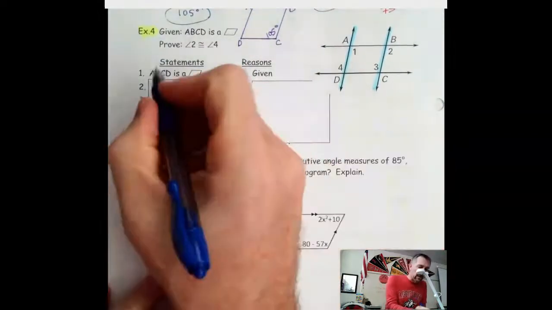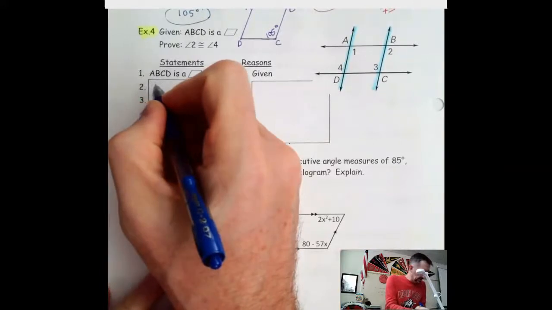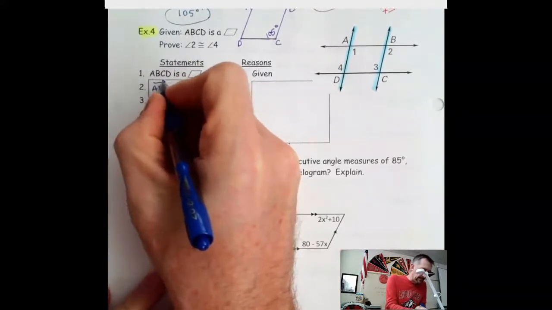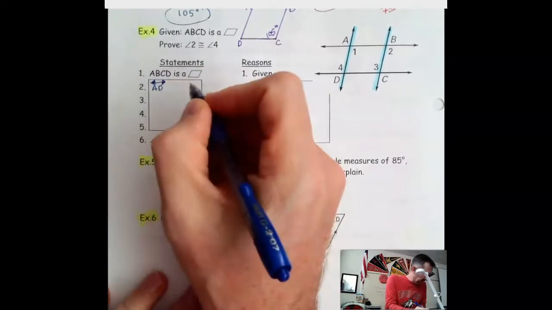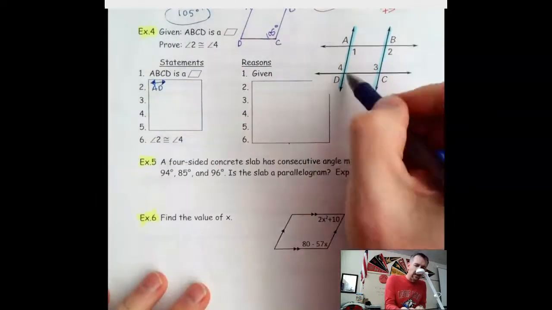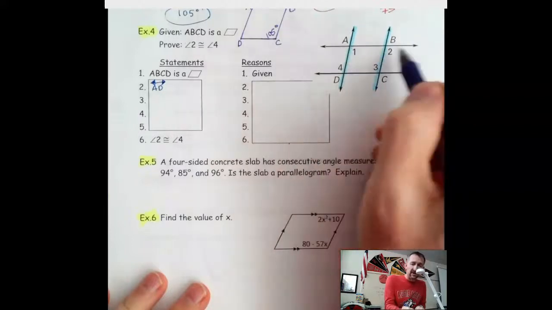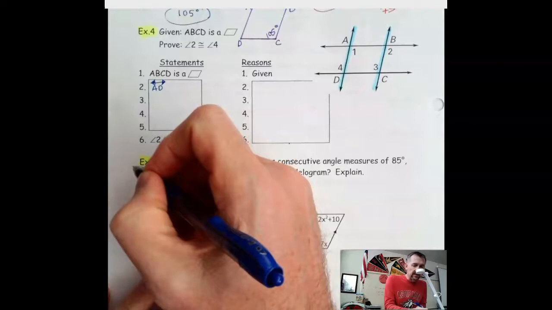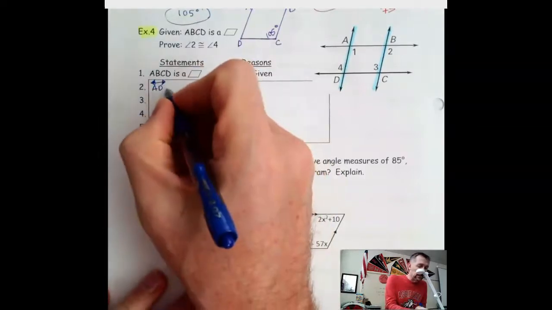So we could say line AD is, probably should have went this way first alphabetically. AB would have been better, except I already have it highlighted in blue there. So I guess I'll stick with it.